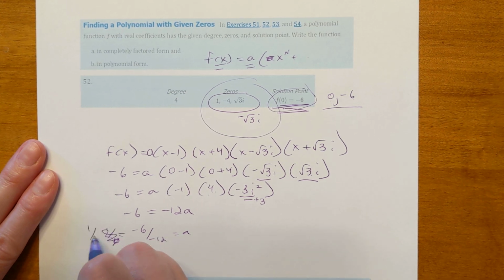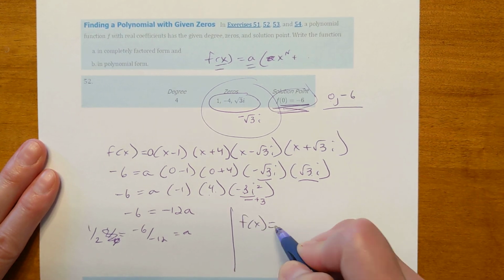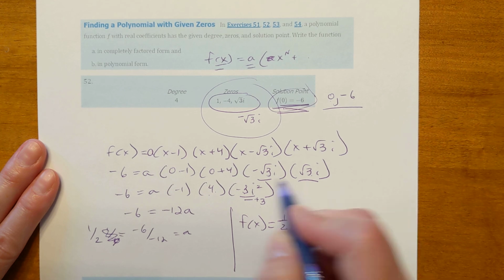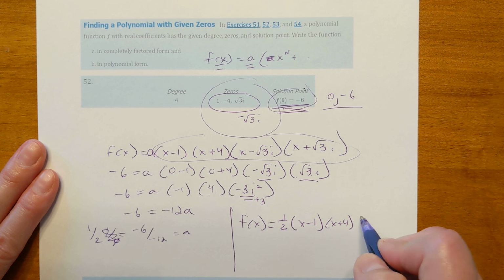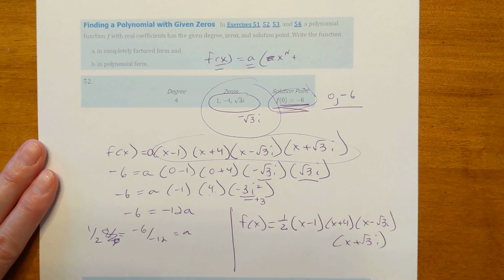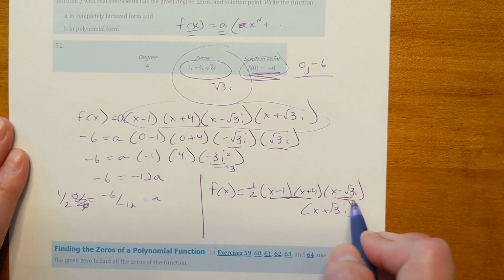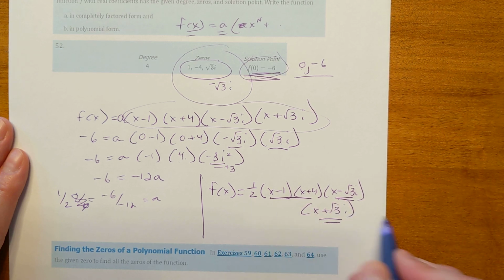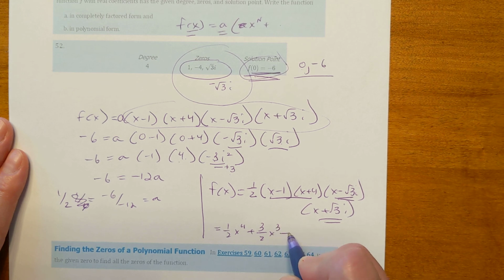So a is 1/2. So writing the whole thing out then, f of x is equal to a, which is 1/2, times all of this, x minus 1 times x plus 4 times x minus radical 3i times x plus radical 3i. Then you got to FOIL that out like we did on the last 3 problems. Multiply these together, multiply the conjugates together, and then multiply everything by 1/2, and you'll get that answer of 1/2 x to the 4th plus 3 over 2 x to the 3rd minus 1/2 x squared plus 9 over 2 x plus 6.